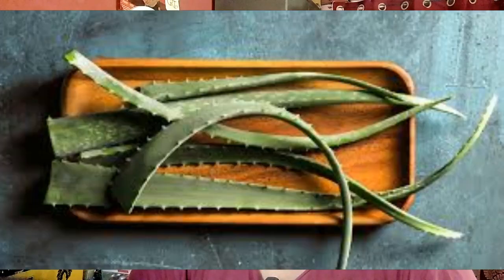Aloe vera belongs to the Liliaceae family and has thick green leaves which contain gel and latex. The gel consists primarily of water and the rest includes various vitamins, amino acids, enzymes, hormones, minerals and sugars, most of which are found in the human body.